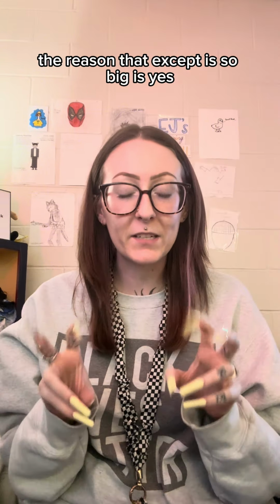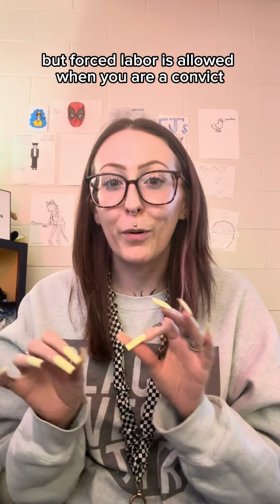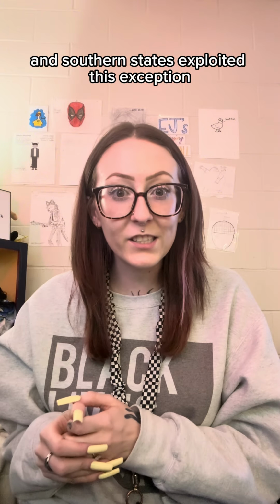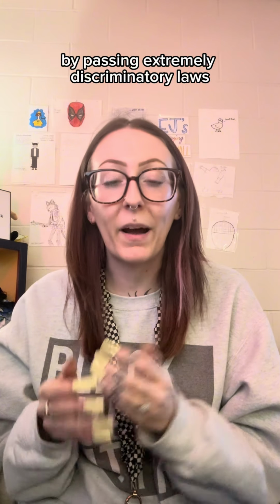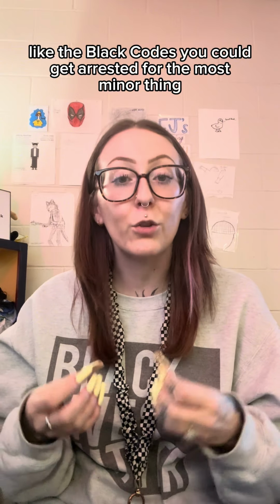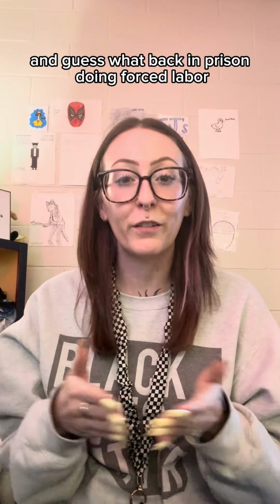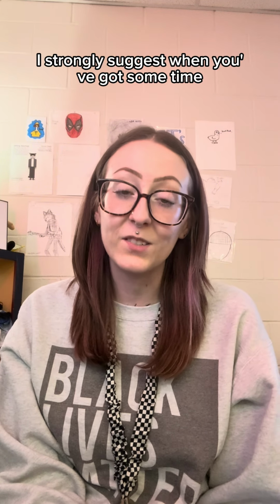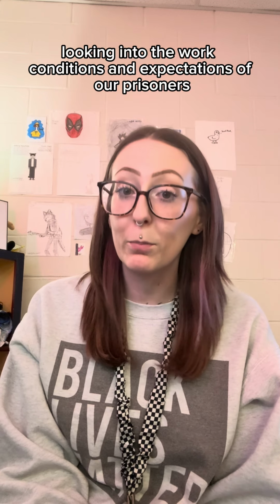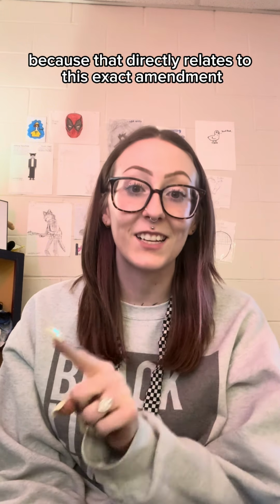The reason that except is so big is yes, slavery is illegal, involuntary servitude is illegal, but forced labor is allowed when you are a convict. And southern states exploited this exception by passing extremely discriminatory laws like the Black Codes. You could get arrested for the most minor thing, and guess what? Back in prison doing forced labor. I strongly suggest when you've got some time looking into the work conditions and expectations of our prisoners across the country in America, because that directly relates to this exact amendment.